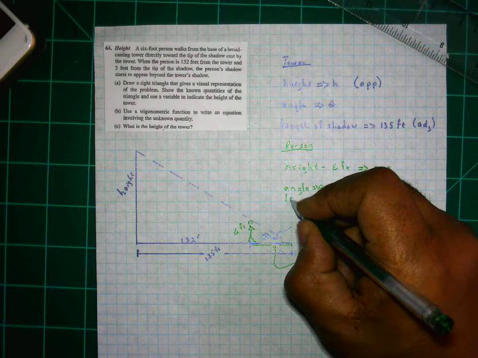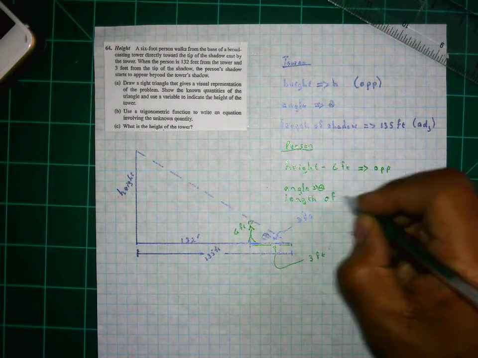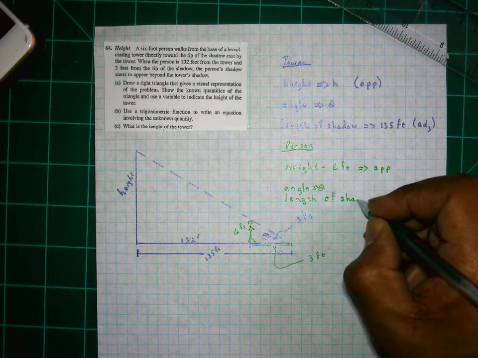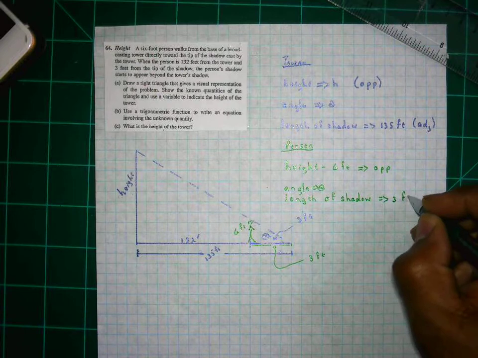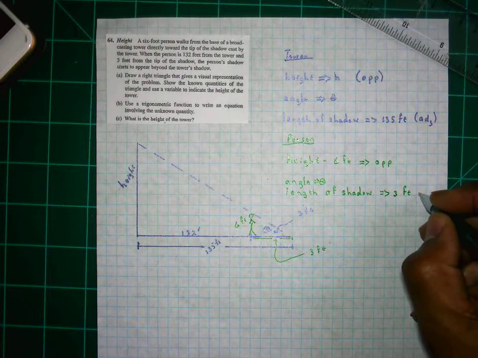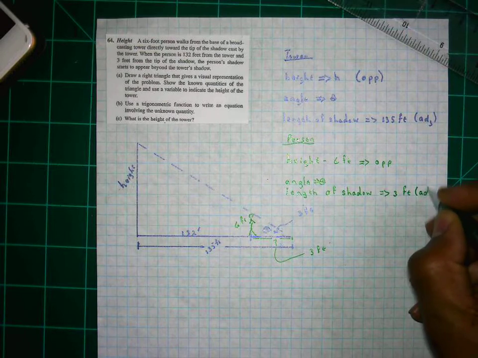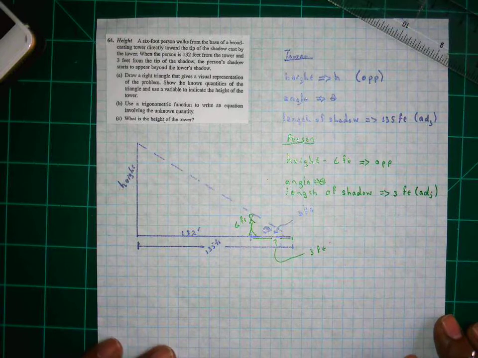And the length of his shadow is 3 feet, and this will be the adjacent side. So what we have involved here is adjacent and opposite.